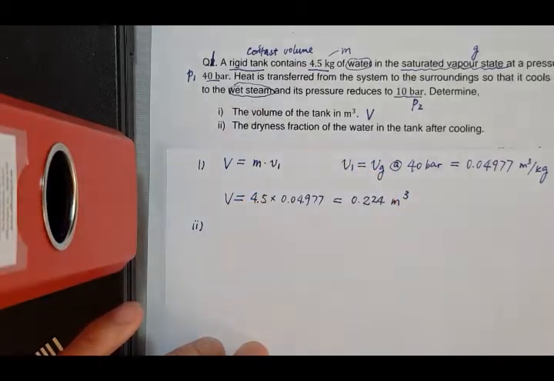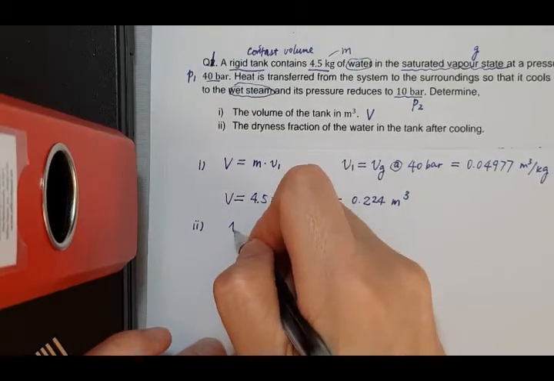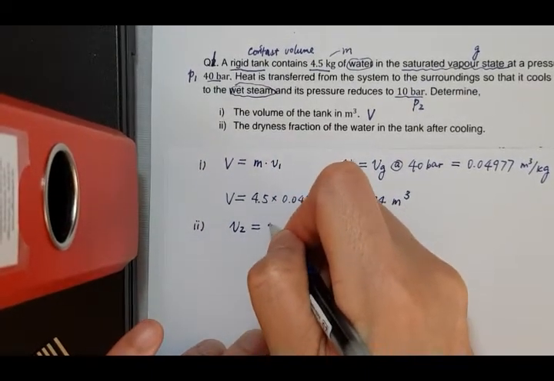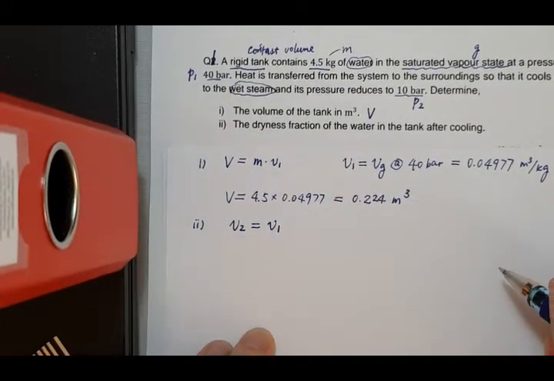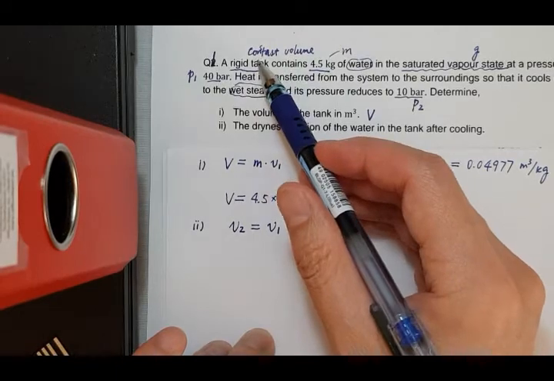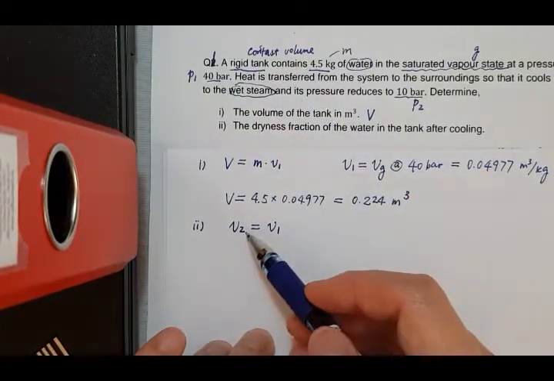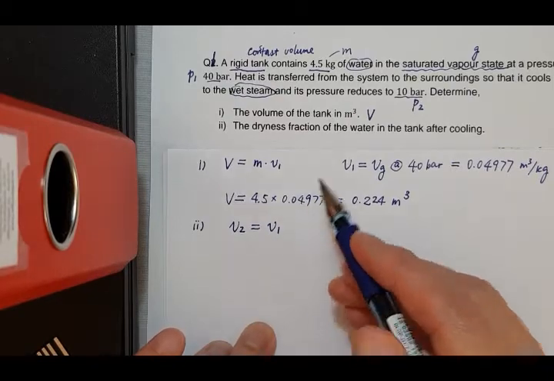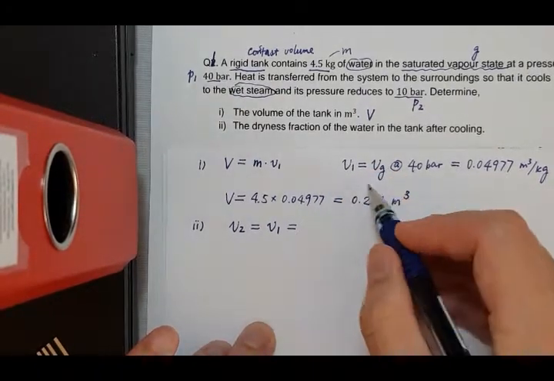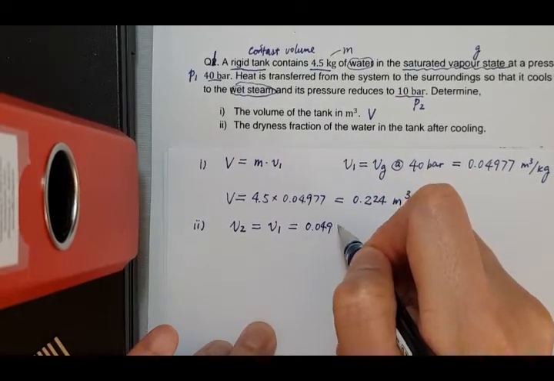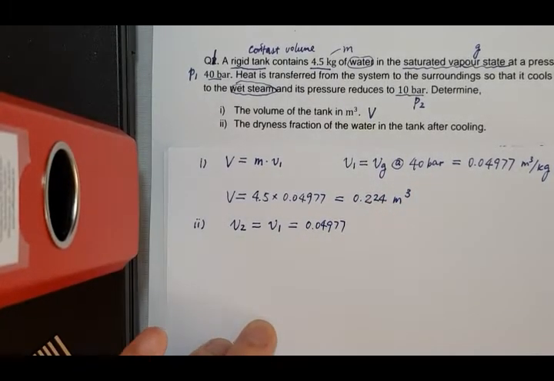Okay, wet vapor. So the specific volume of the wet vapor, V2, is exactly equal to V1. This is because, as I just mentioned earlier, this is a rigid tank, so it's a constant volume process, and volume will be kept constant. V2 is equal to V1, and we have already calculated V1 as 0.4977.